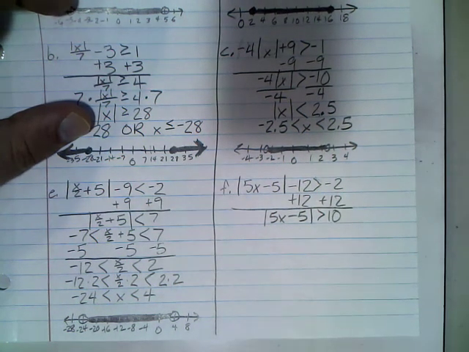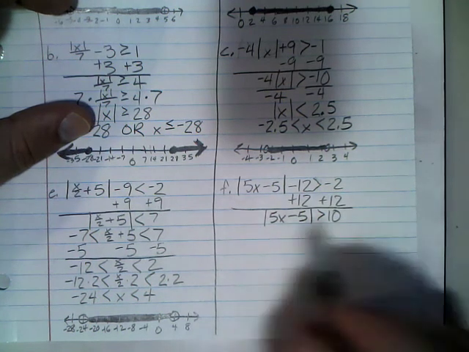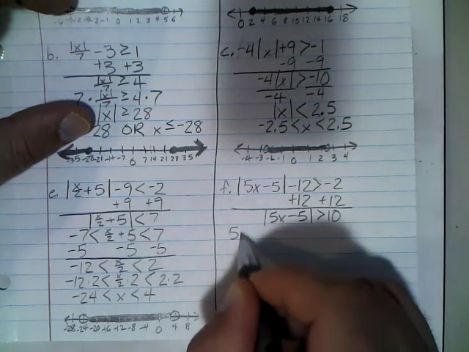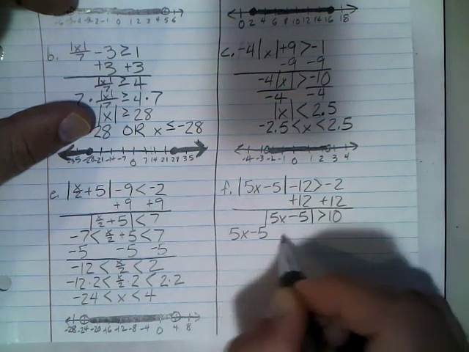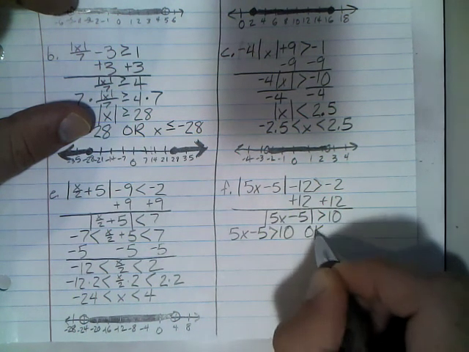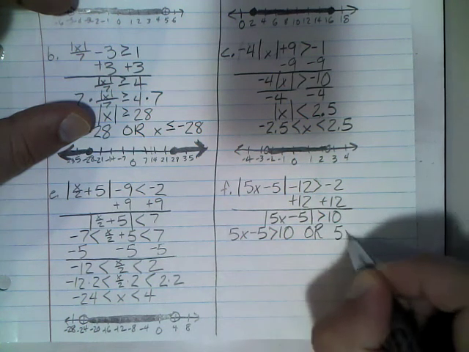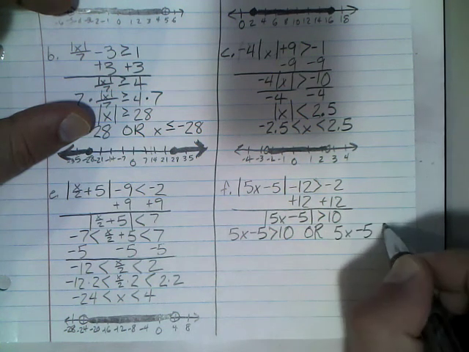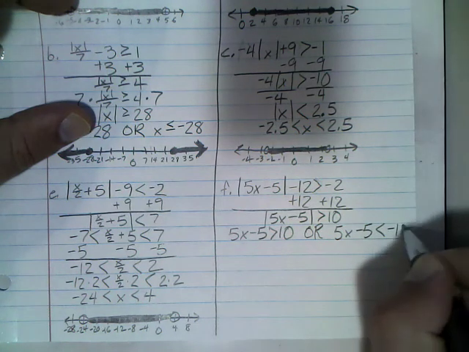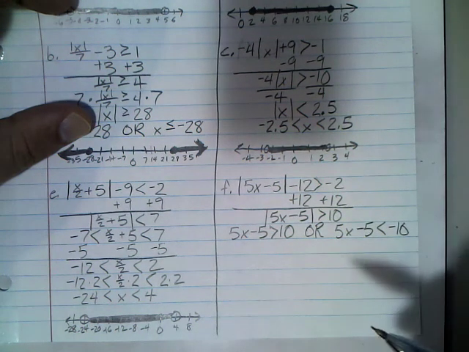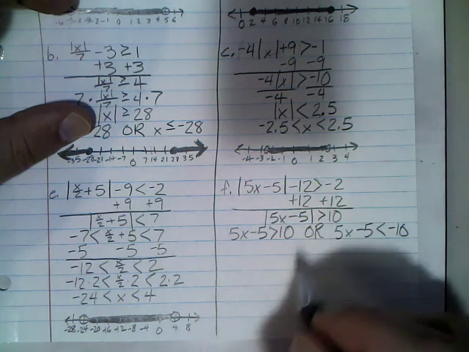All right. Since it's a greater than, that means it's going to be an or. So when I split this, I'll have 5x minus 5 is greater than a positive 10, or 5x minus 5 is less than a negative 10. So solve.